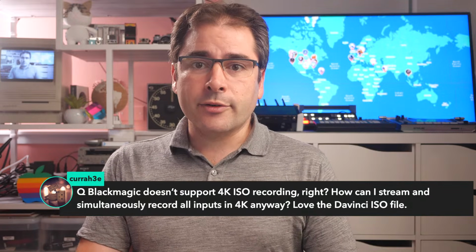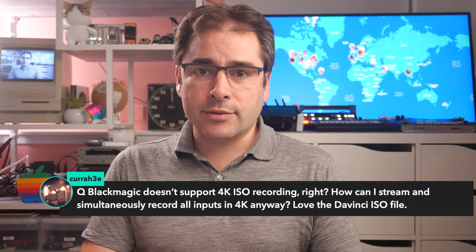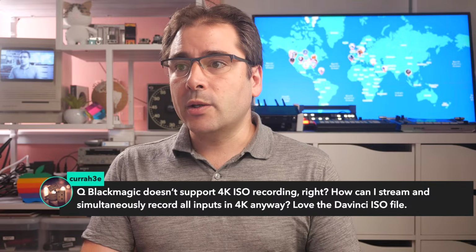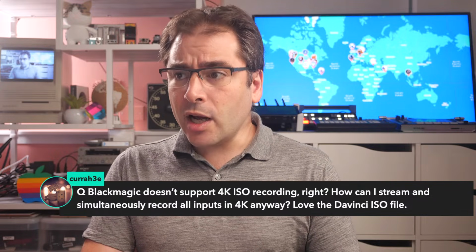Blackmagic doesn't support 4K ISO. How can I stream and simultaneously record all inputs in 4K? Love the DaVinci ISO file. So the couple options for you, since there is no 4K ISO recorder, and yes, OBS is in fact taking up like 50 gigs of memory. So I'm going to quit that and restart that, and also figure out which Chrome tabs are taking up all my RAM. It's probably my camera feed.